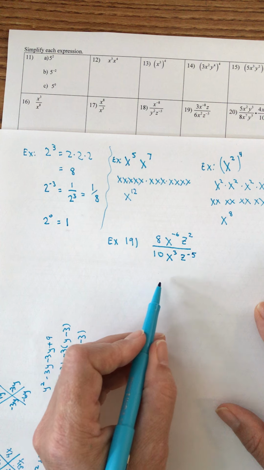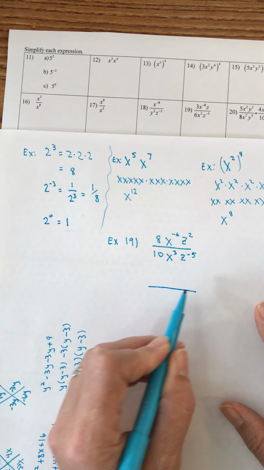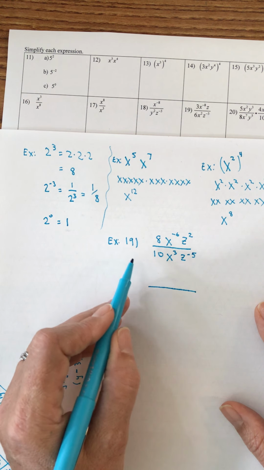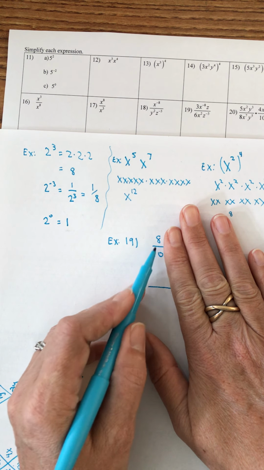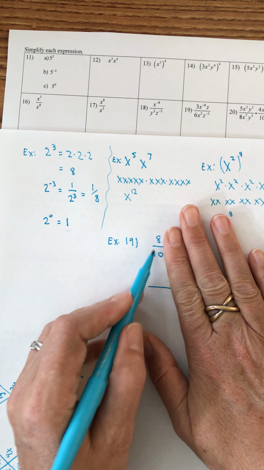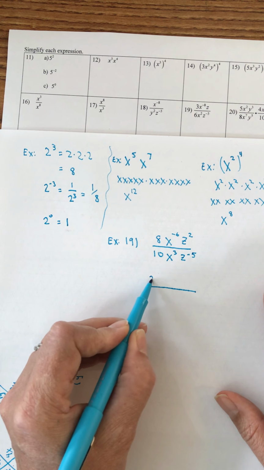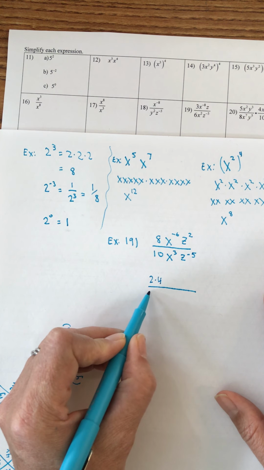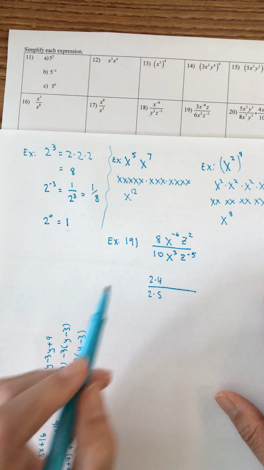All right, so there's 2 different things going on in a problem like this. Remember, this is an example similar to 19, not actually problem 19. One thing, just the fraction 8/10. If I were just simplifying that, I could divide both of those by 2. And this has nothing to do with the exponent rules. If you wanted to show out doing that, you could say 2 times 4 and 2 times 5. So that takes care of the 8/10.